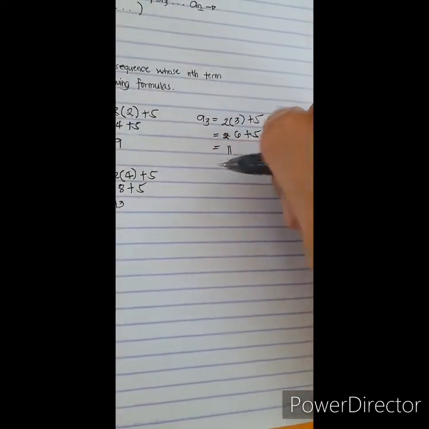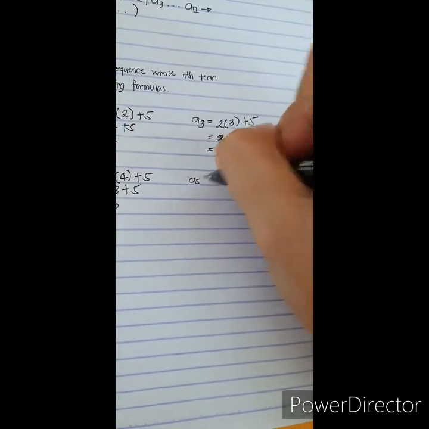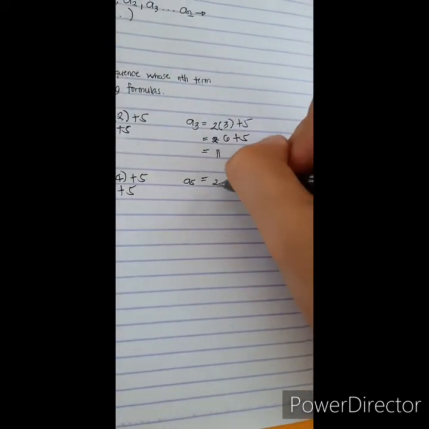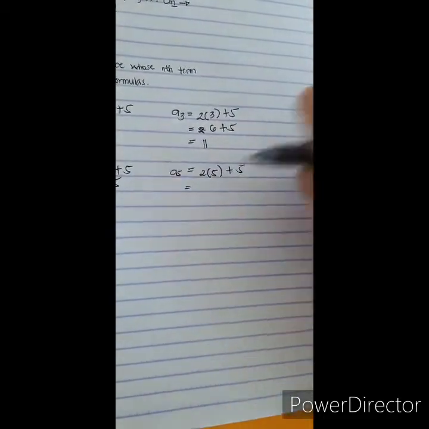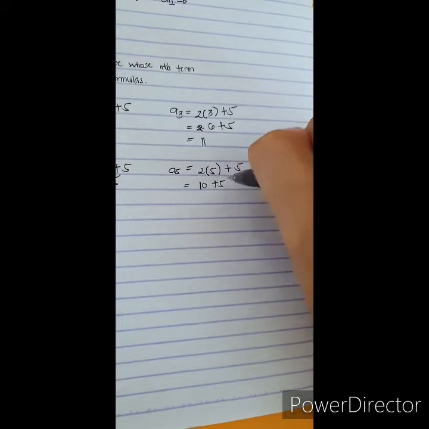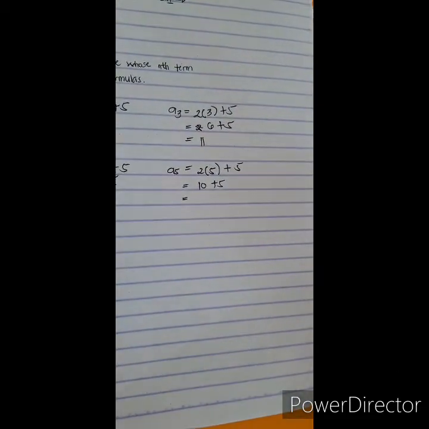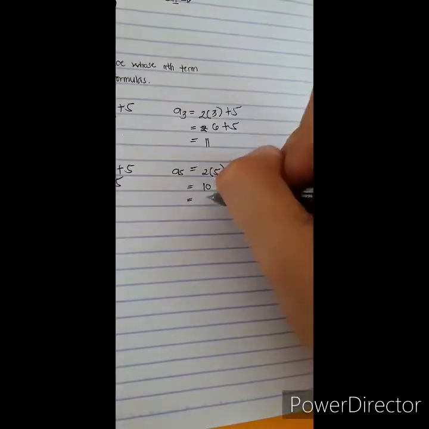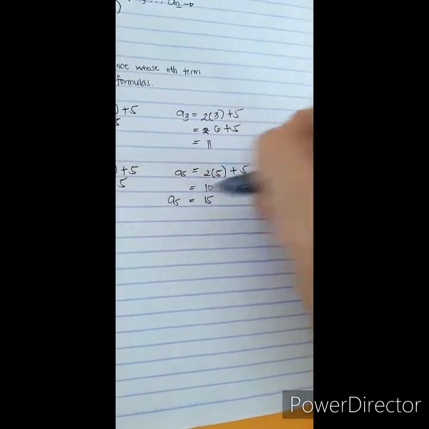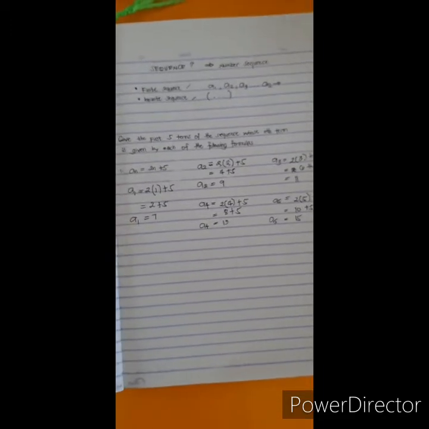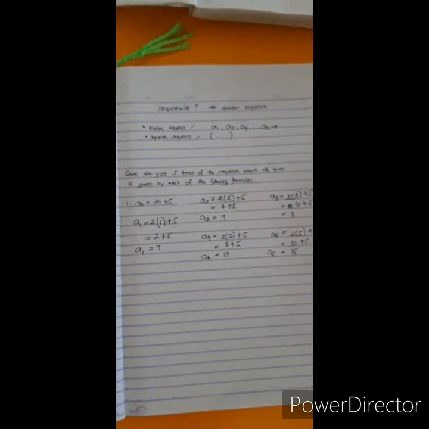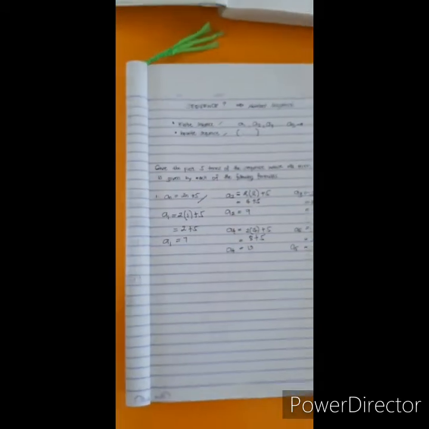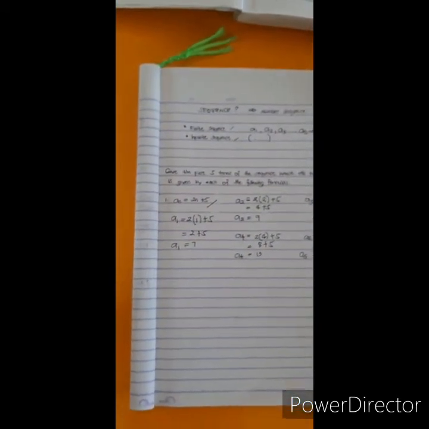So the fourth term is equal to 13. For the last term or the fifth term, we have a sub 5 that is equal to 2 times 5 plus 5. So we have 10 plus 5 that is equal to 15. Therefore, we have 15 for a sub 5. So we will now list the first 5 terms of the sequence defined by a sub n that is equal to 2n plus 5.